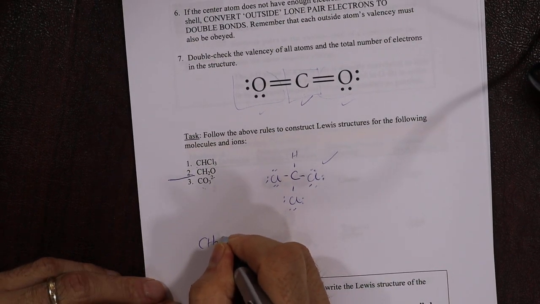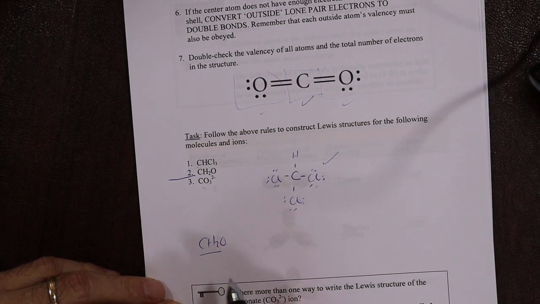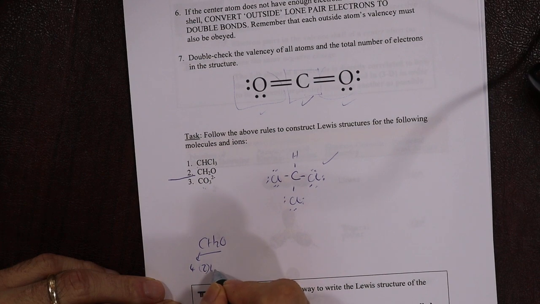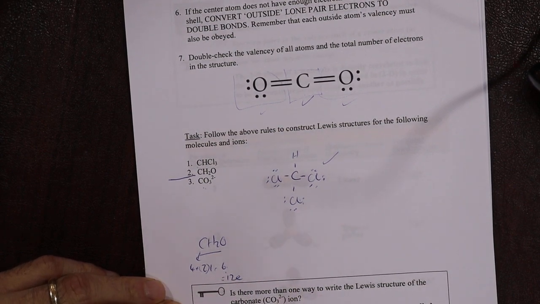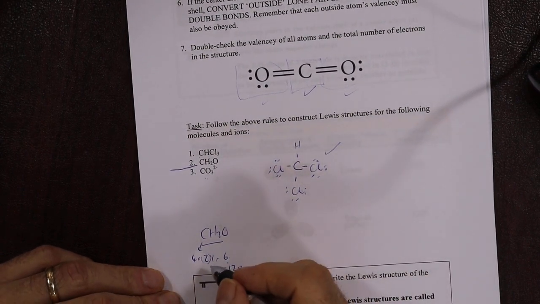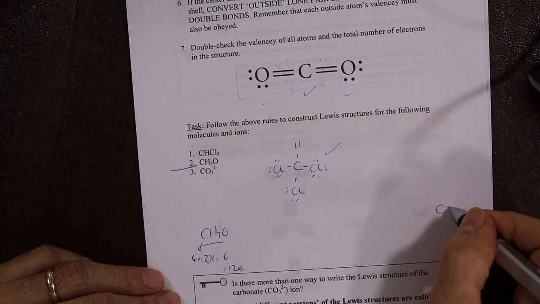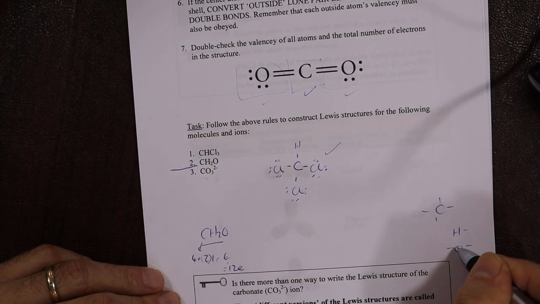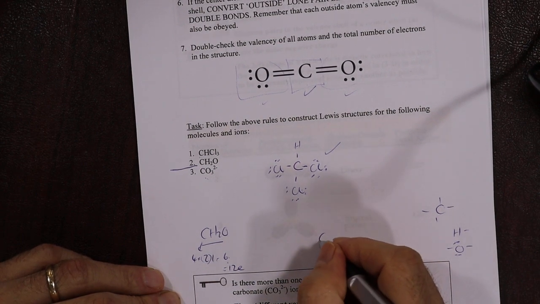So CH2O. Follow the rules. How many valence electrons? Carbon brings 4. Hydrogen brings 1, and there's 2 of them. And oxygen brings 6. That's 12 electrons, right? So I've got 12 electrons to sprinkle over my structure, right? Who goes in the middle? Well, who has the highest valency? Well, carbon is going to have 4 sticks, hydrogen 1, oxygen 2 sticks, 2 lone pairs, right? Okay, so carbon goes in the middle.